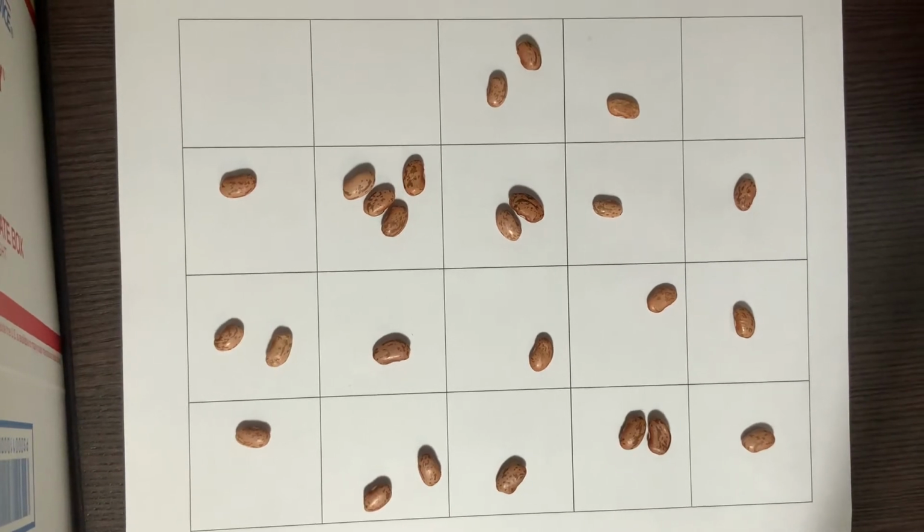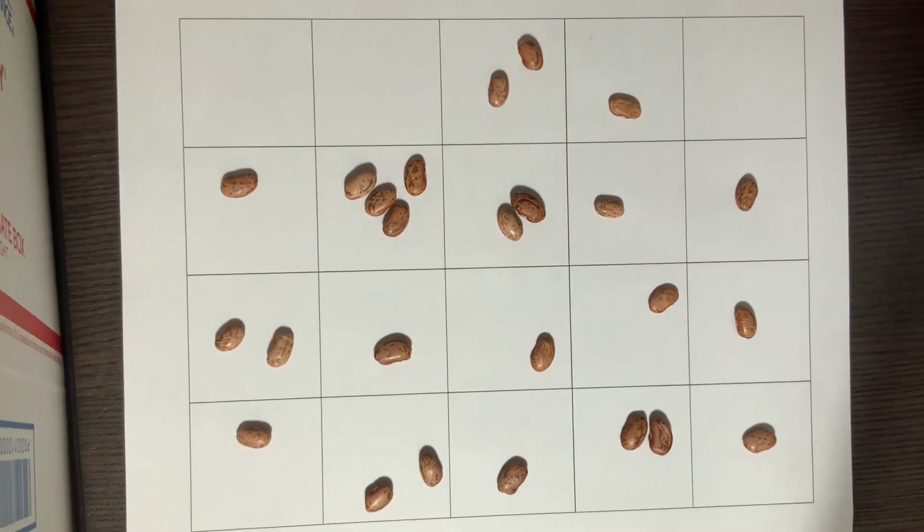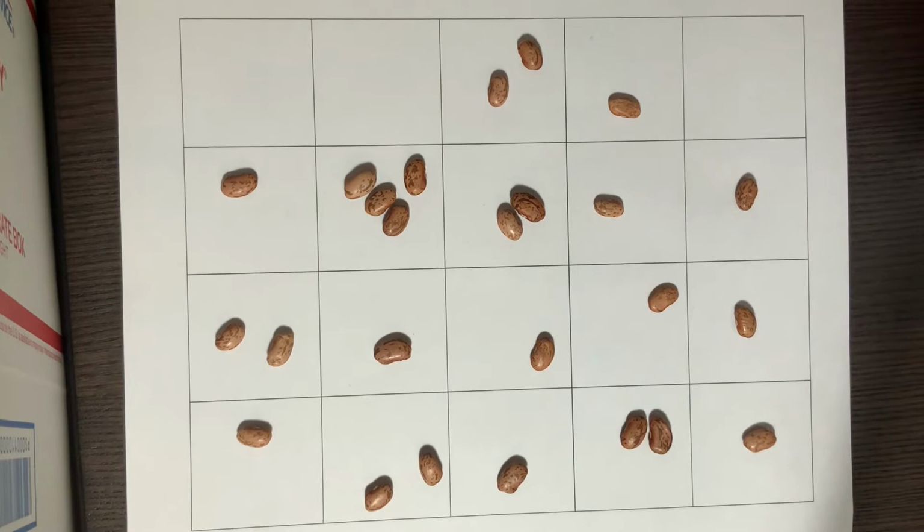This is for people who are just watching and not actually doing the lab. It would be handy to keep track of how many you're adding, because then even if my numbers are a little off, or maybe you miss something, you don't have to stare at the screen and count the beans one by one.